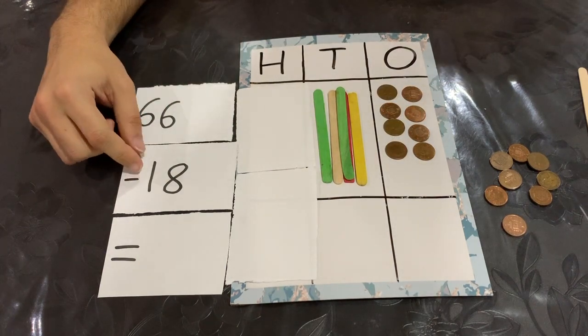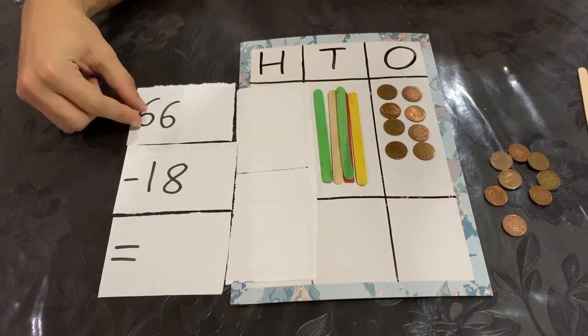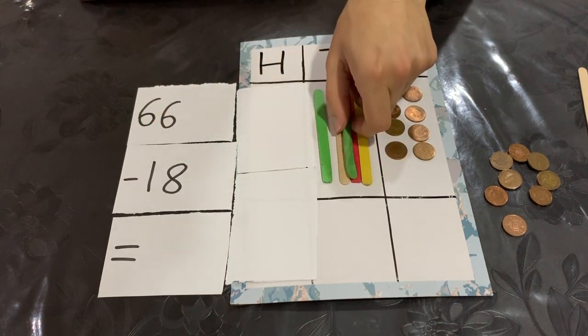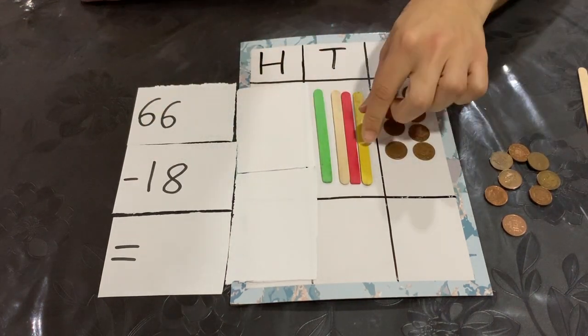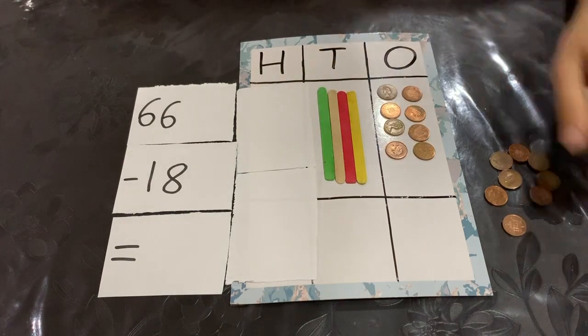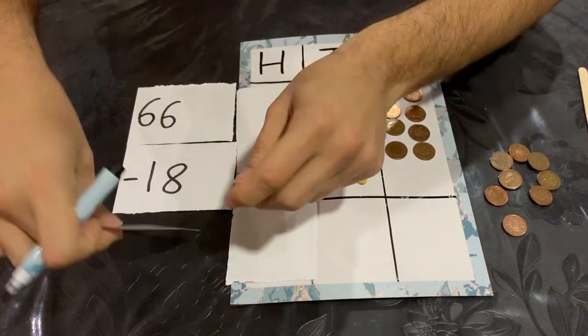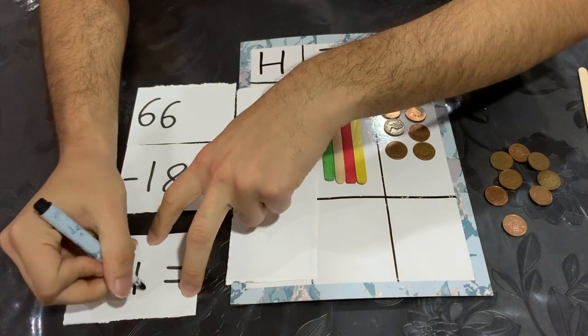Now I need to take my 10 away from my other 10s. So I need to take one of them away, which is quite easy. I can just do that and it's gone. And now I'm left with 48. But there's one more thing I need to show you.